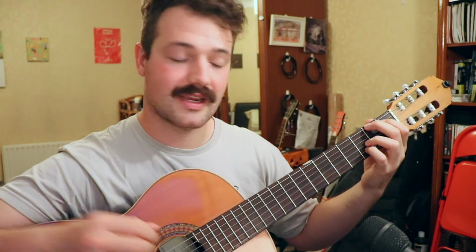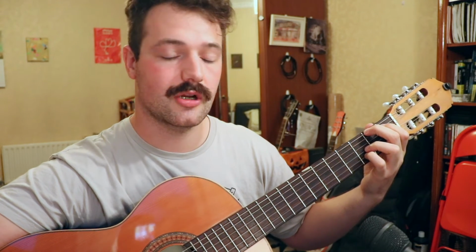So how do you play this technically is you play the 2nd fret on E, which is F sharp. Then you're going to play the 1st fret on A, which is A sharp or B flat. Then you're going to play the open D string, so 0 on D. Then you're going to play the 3rd fret on G, the 3rd fret on B, and then the open E.